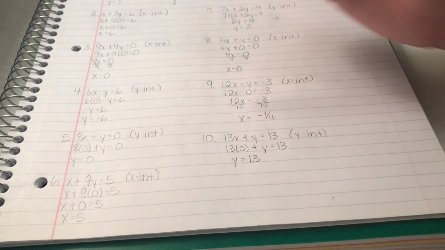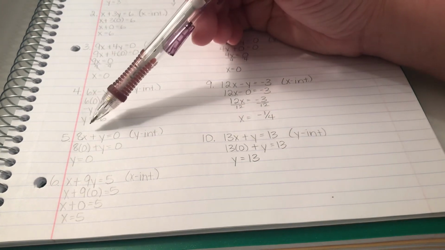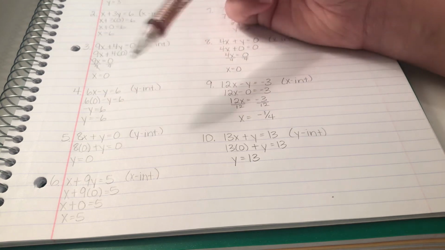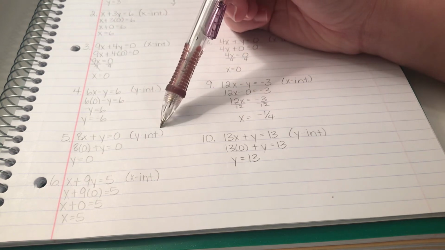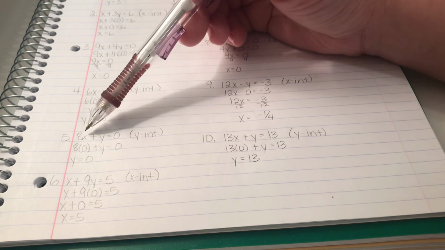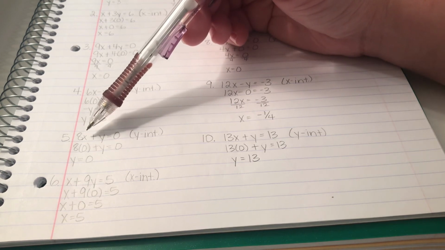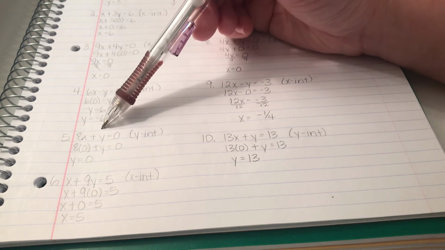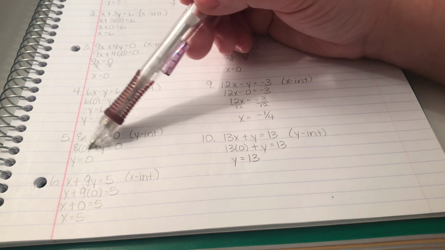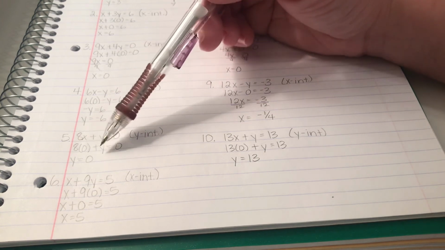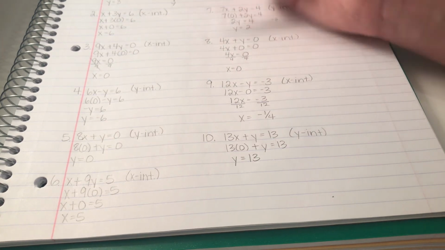Number 5, 8x plus y equals 0. This time we're looking for our y-intercept. So we'll plug in 0 for x. So 8 times 0 is 0, plus y equals 0. Once this cancels out, we get y equals 0 for our final answer.